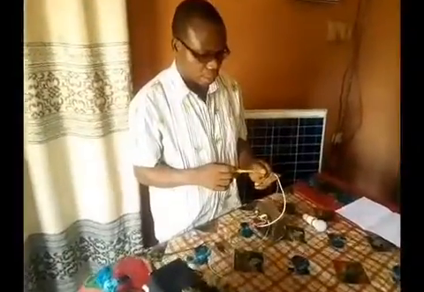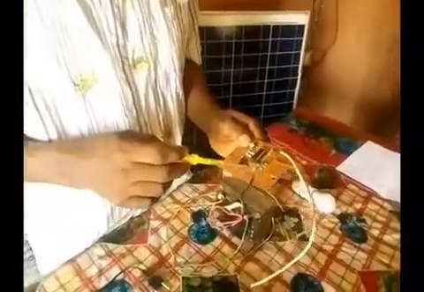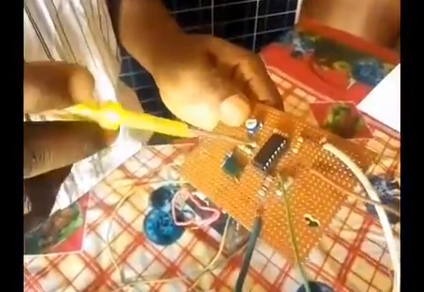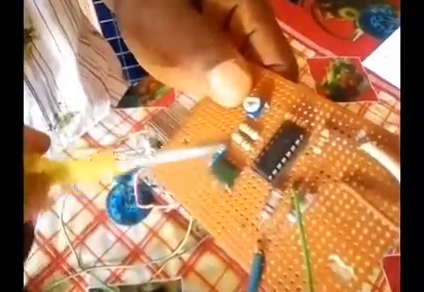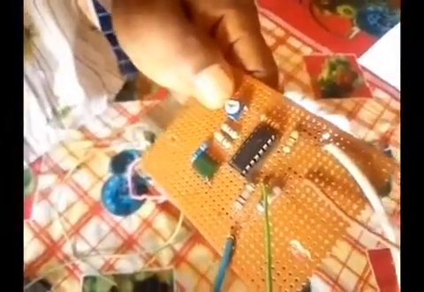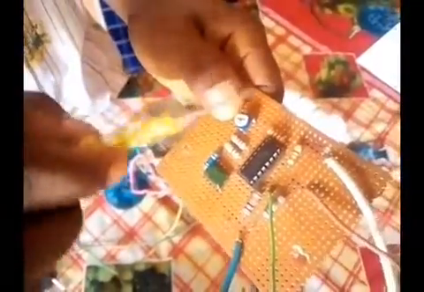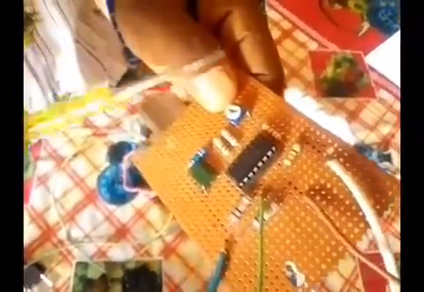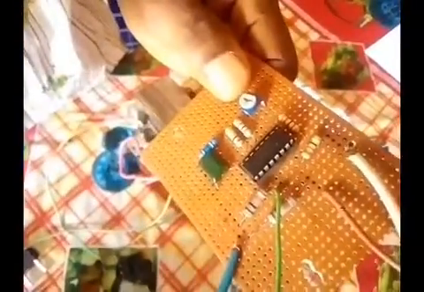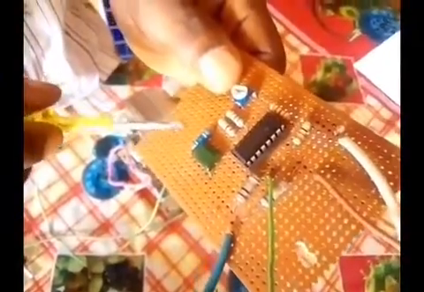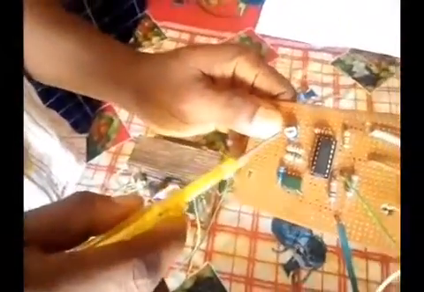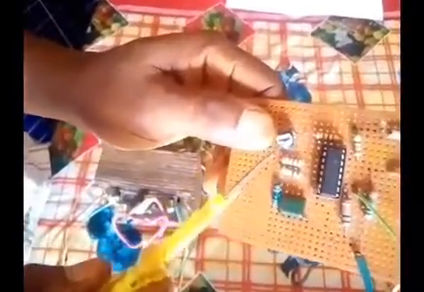This is our circuit we use to produce our solar inverter. In this circuit, we have two pieces of 10k resistor, two pieces of 1k resistor, 22 ohms, 100k resistor, 3.9k resistor, 1 variable resistor, capacitor, 104 capacitor.